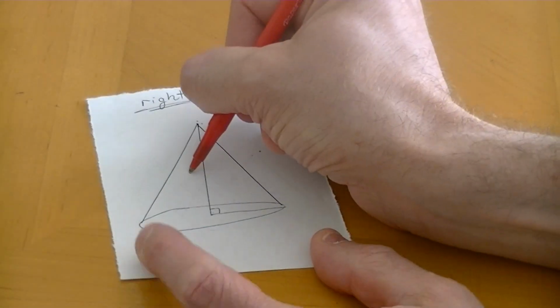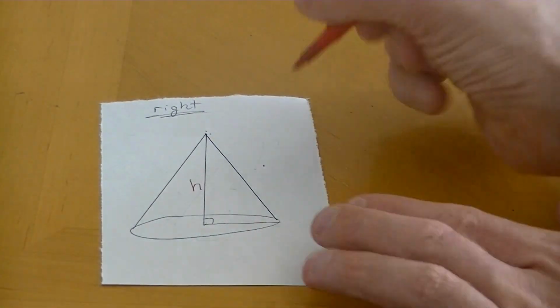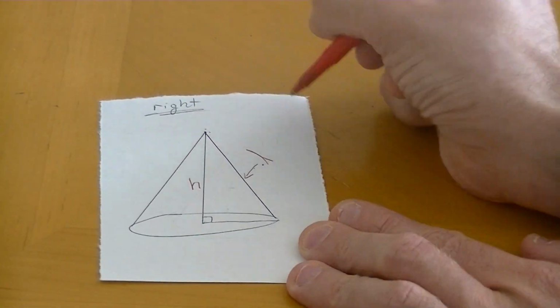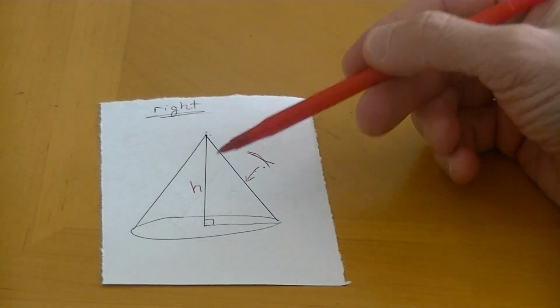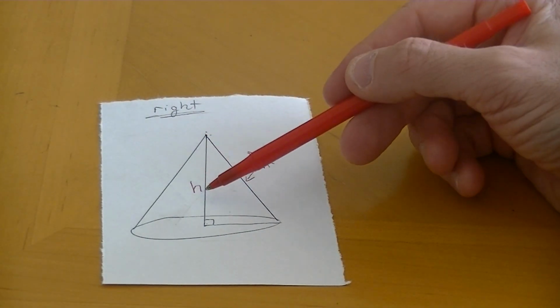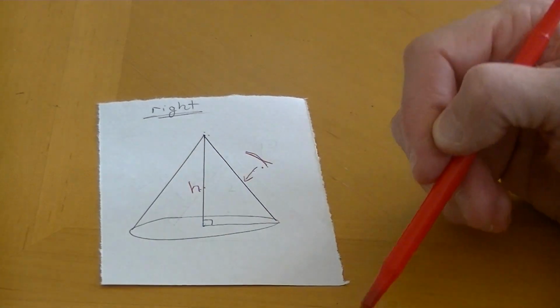This is the height of the cone. This is the slant height of the cone. So usually, again, abbreviated with L. This is the one used in the formula, 1/3 area base times this height. But here's why I mentioned the slant height.